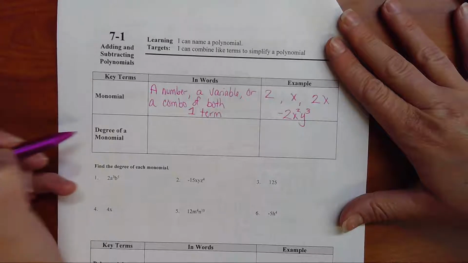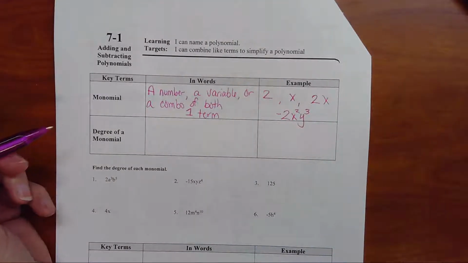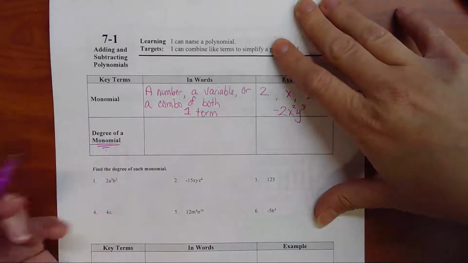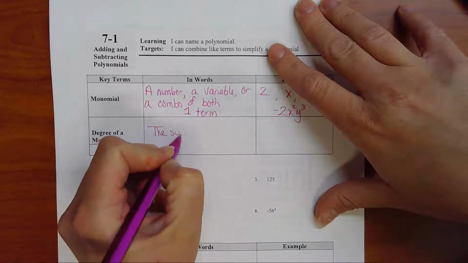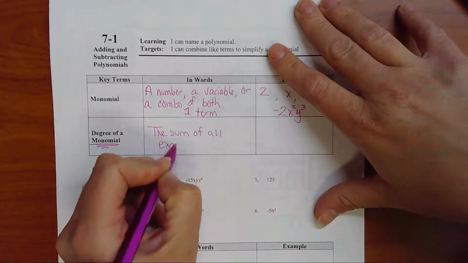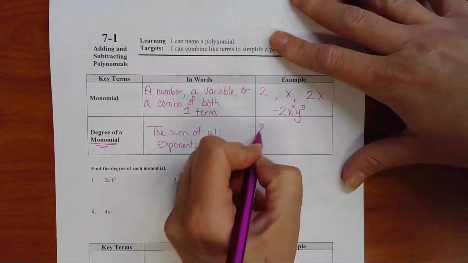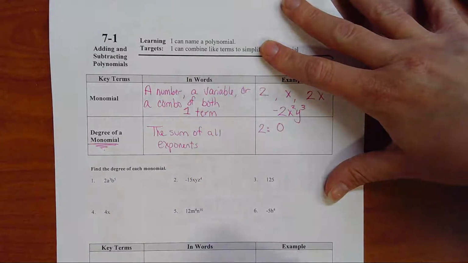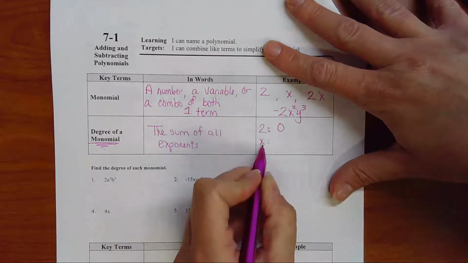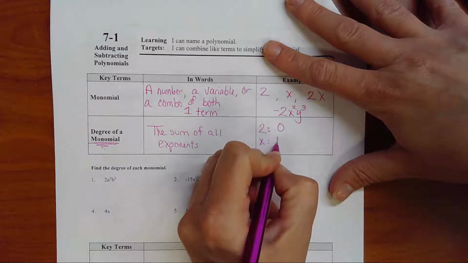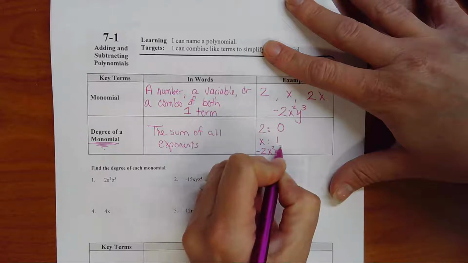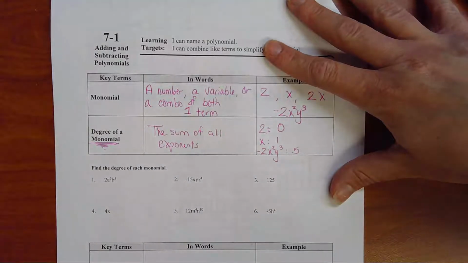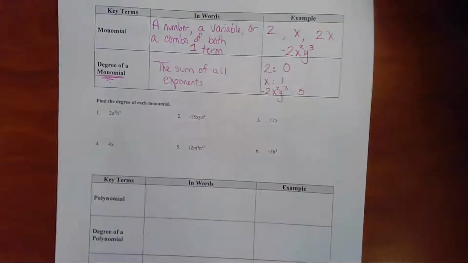So today you're going to hear me talk a lot about degrees. And we're not talking about the temperature outside, even though it is starting to warm up. Degree has to do with exponents. And when we are finding the degree of a monomial, what we do is we find the sum of all exponents. So, for example, if I have the number 2, there's no variable, so that means that this has an exponent or a degree of 0. If I have an x, this x technically is a variable. It has an exponent of 1. If you have negative 2x squared y cubed, add all of the exponents together and we would have a degree of 5. So with your monomials, when there's no addition or subtraction going on, you add your exponents.